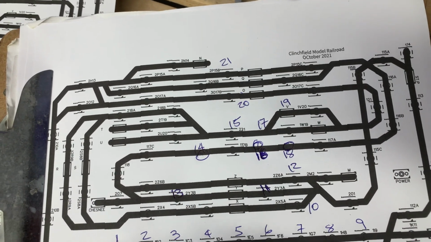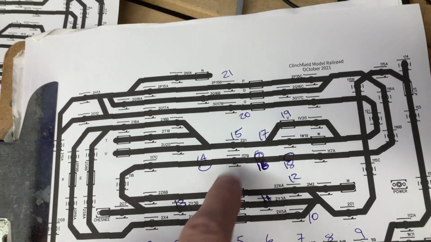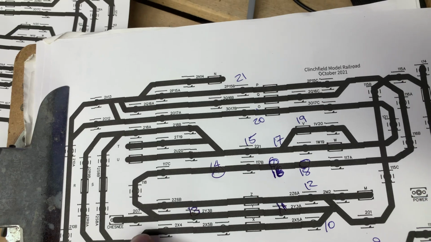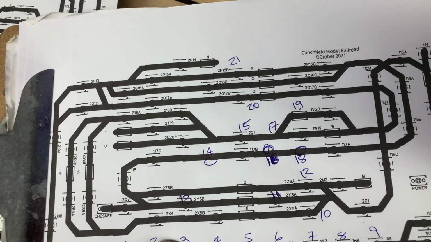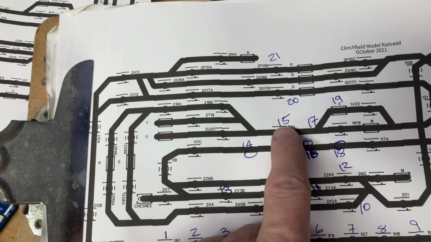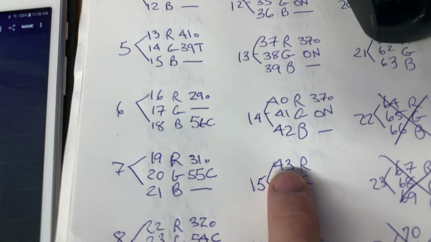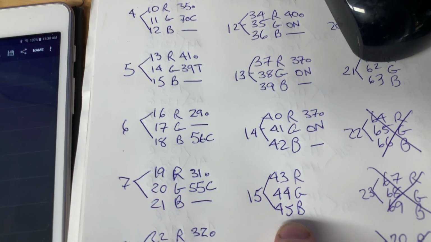So that's one way of getting it, by setting the test sequence to go. Or since I programmed the turnouts, 301, or in this case 201, 202, 203, 204. So let's say I wanted LED 15, 15's over there. So I look over here and I see 15 is 43, 44, and 45.